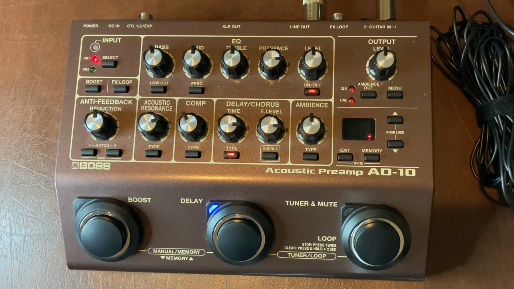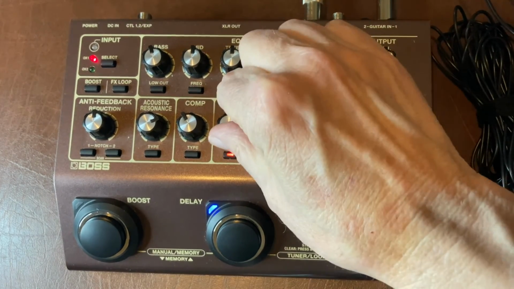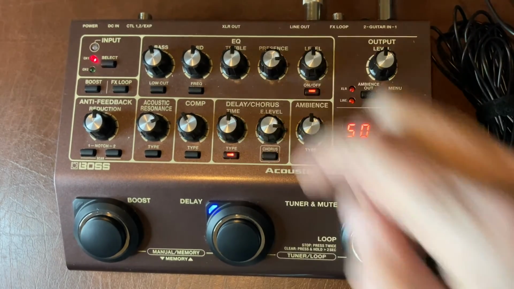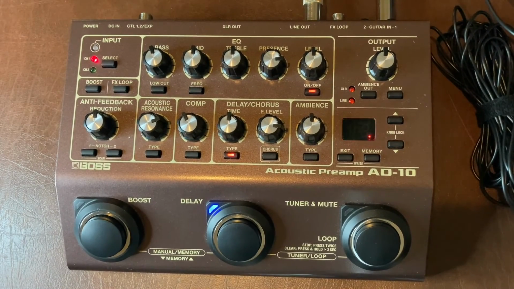All right, and then you can change that time with the dial, so slowing it down. They're a little closer together that way. You lessen the time between the echoes.